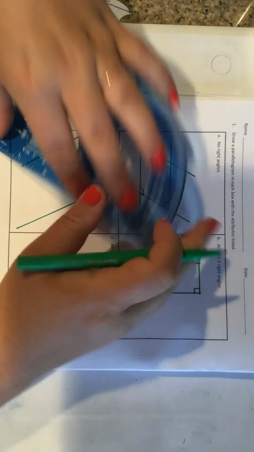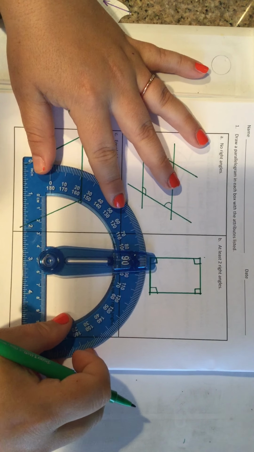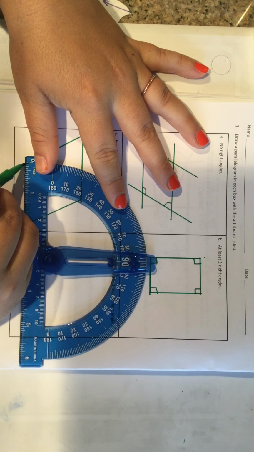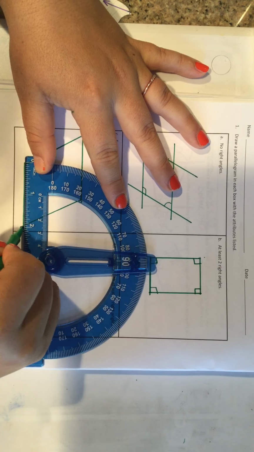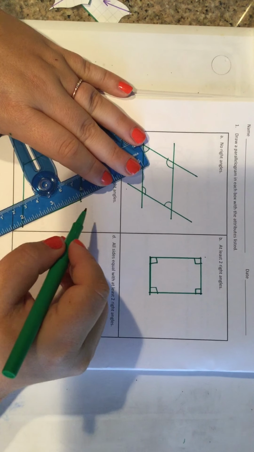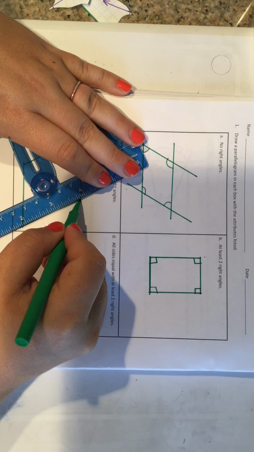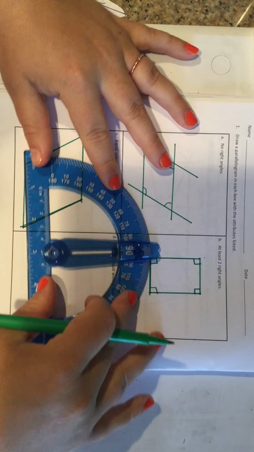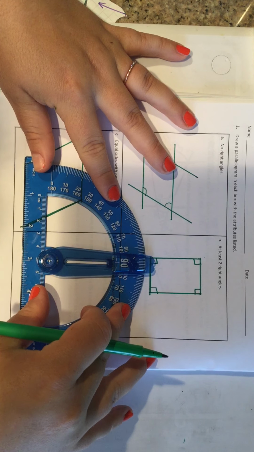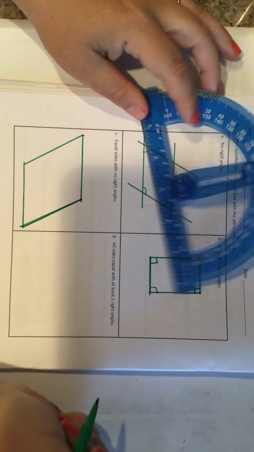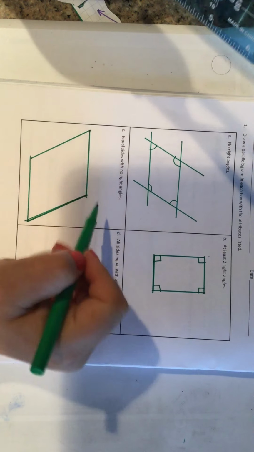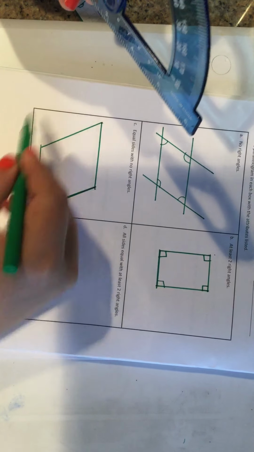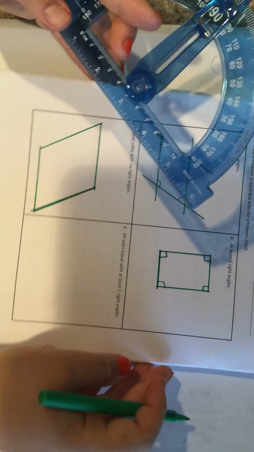We're a little off, which means this angle should be more over this way. There we go. So all of these are 2 inches and there are no right angles. Each side is 2 inches, and then we have two sets of parallel lines.